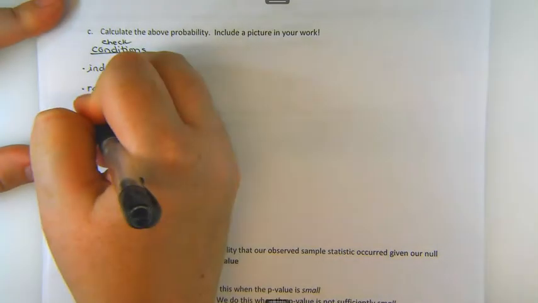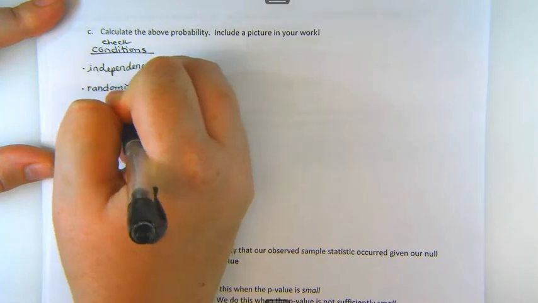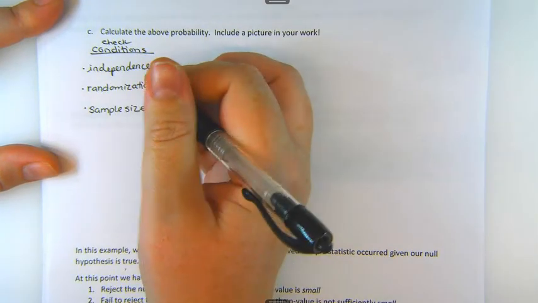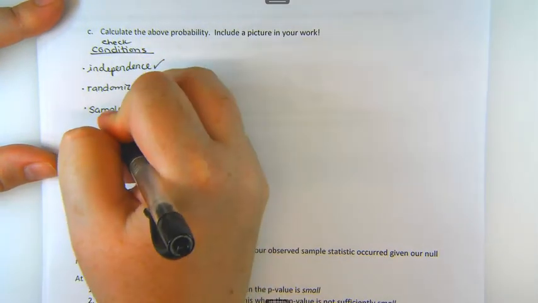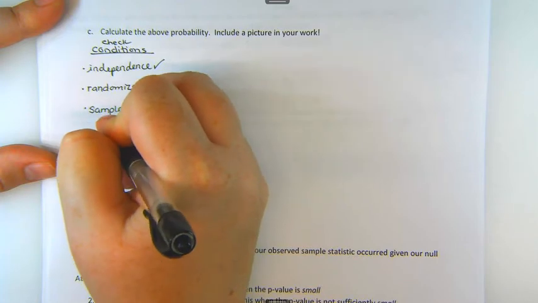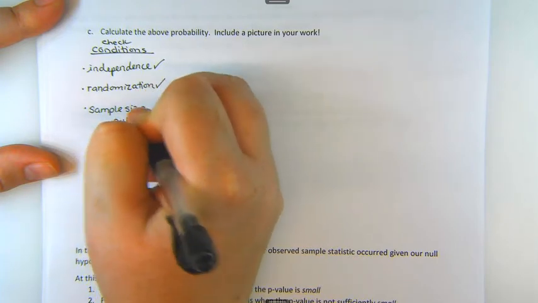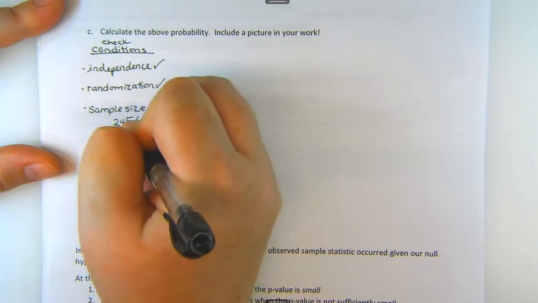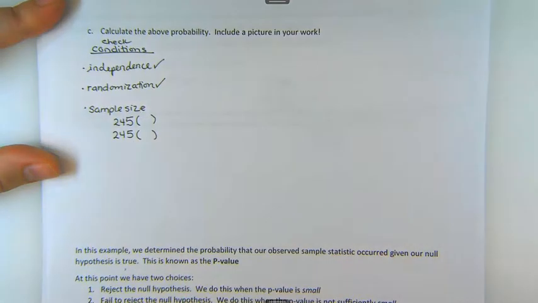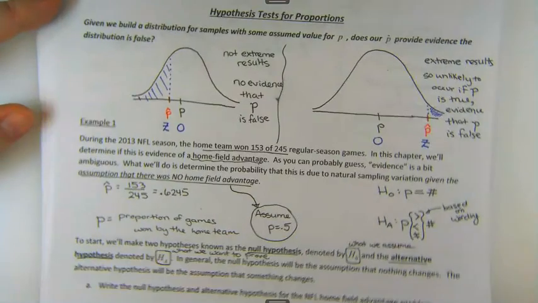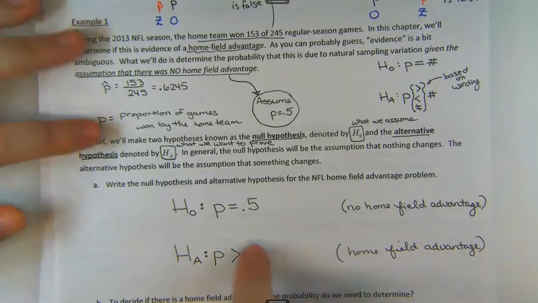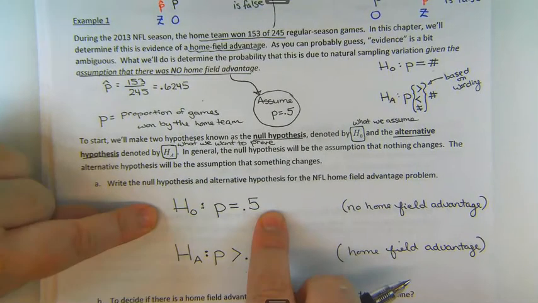And then we need to check our sample size, which we're taking that 245 as our sample size, and then we need to multiply it with p and q. And again, p, when we have these kind of 2 values of proportions, we want to use the one in the hypothesis.